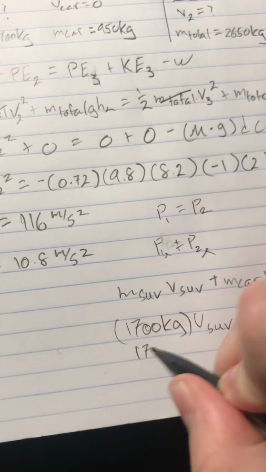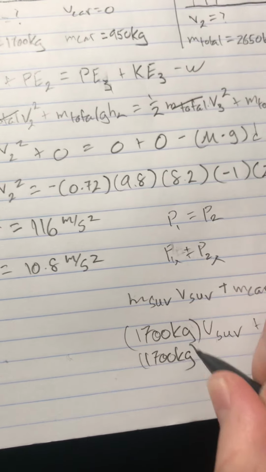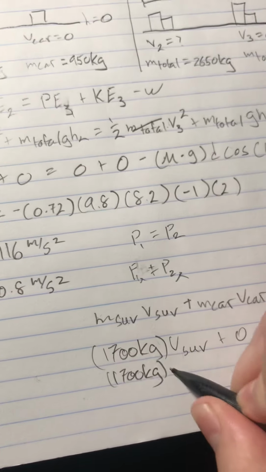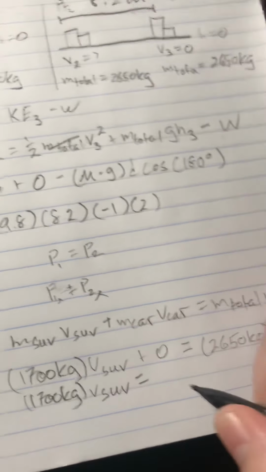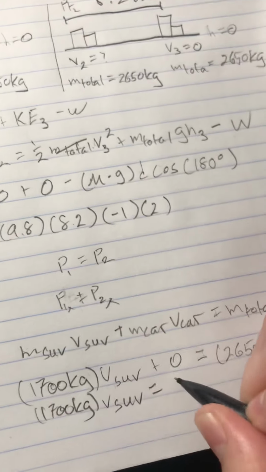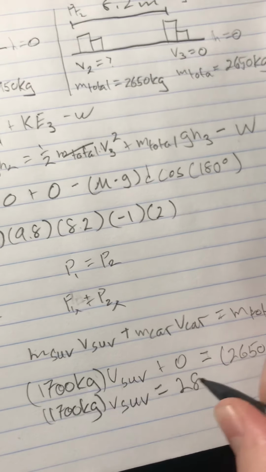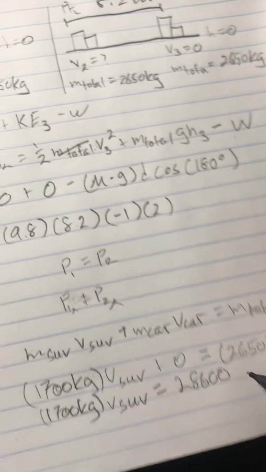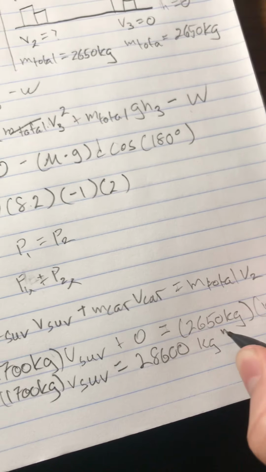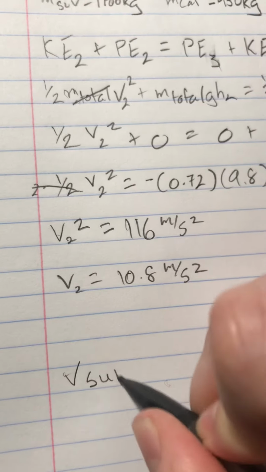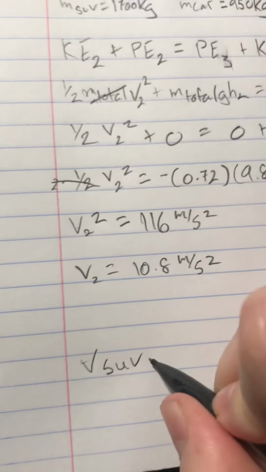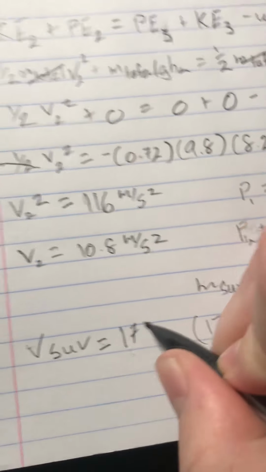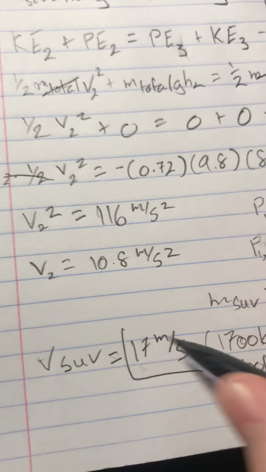Sorry, a little difficult to do this while holding a phone, which will give us 1700 kilograms multiplied by the initial velocity of the SUV. Kilograms meters per second, which will finally give us, after dividing, the initial velocity of the SUV, which is 17 meters per second.